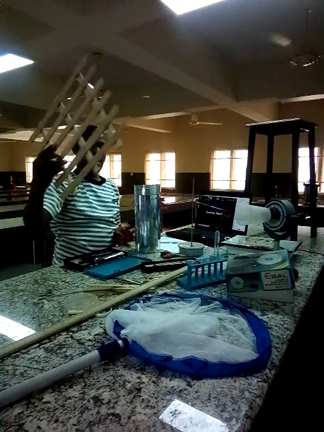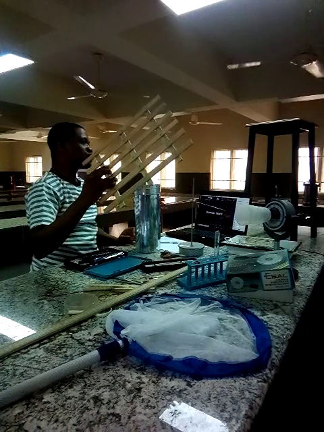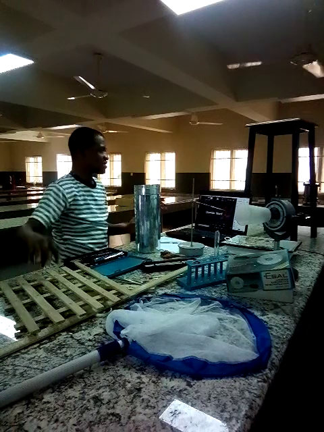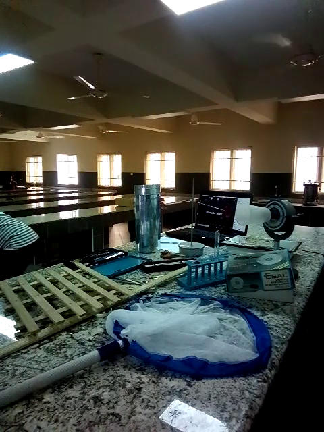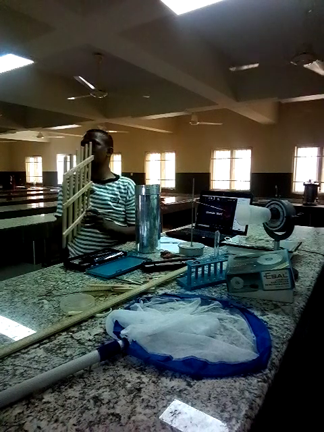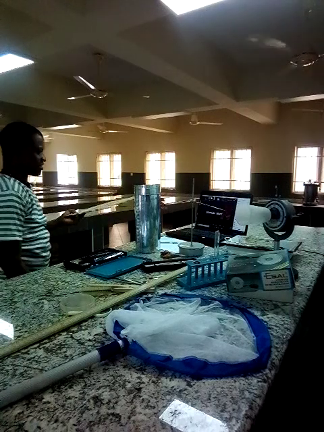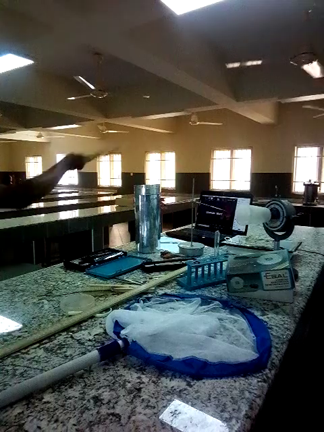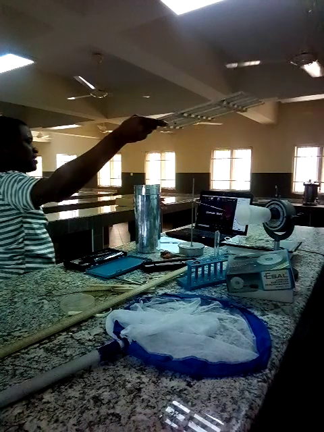We also have here what we call quadrants. What is a quadrant used for? A quadrant is used to measure the quantity of plants, the amount. For example, you spin the quadrant like this.